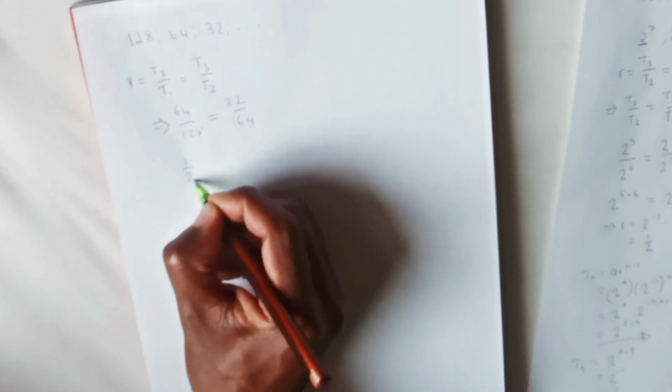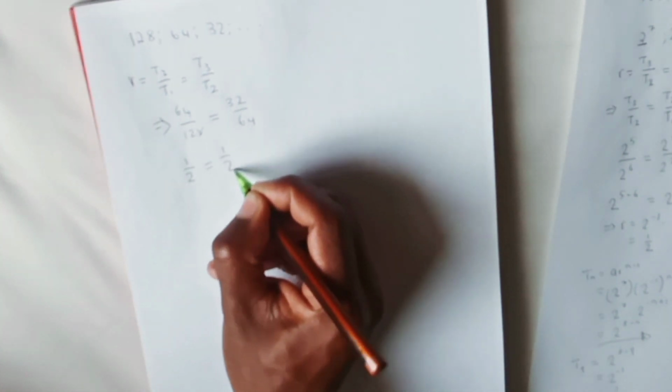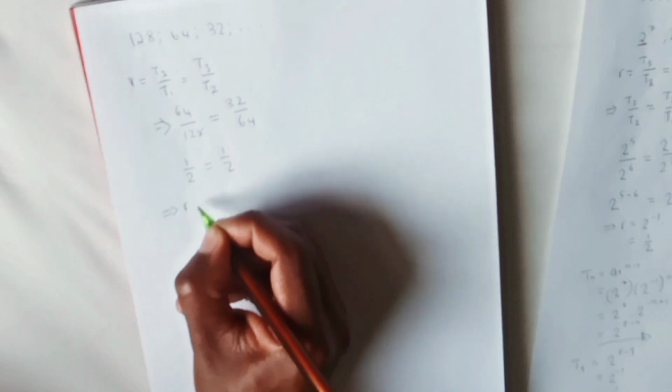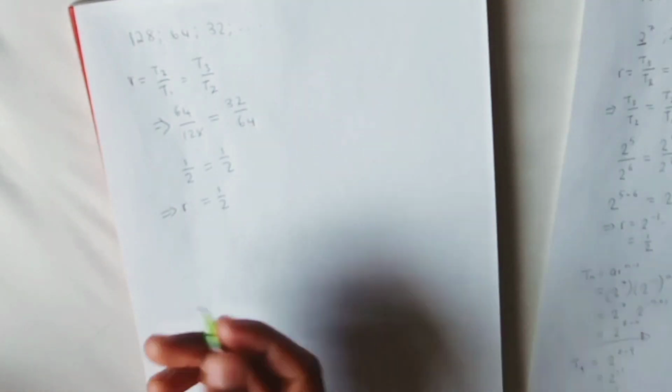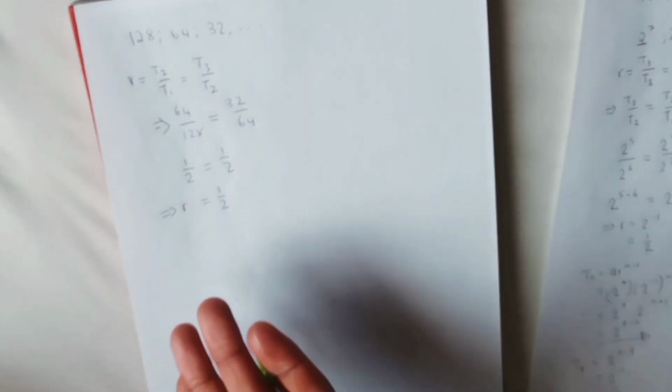This is indeed a half, and this is also a half, so this implies that r equals a half. This was just another way of determining the constant ratio.